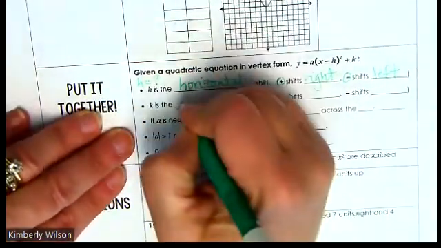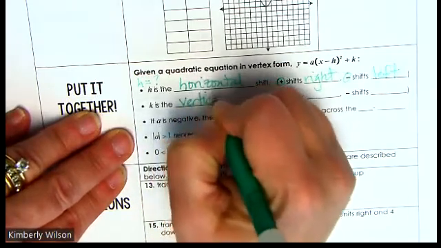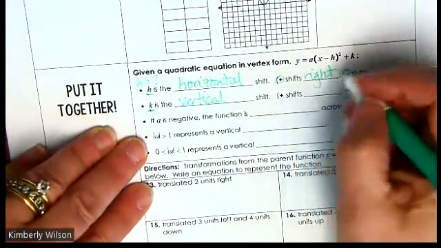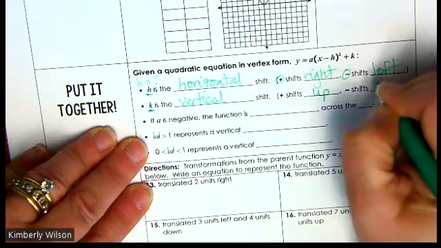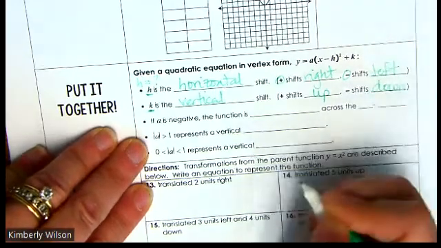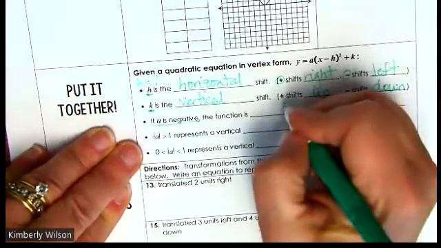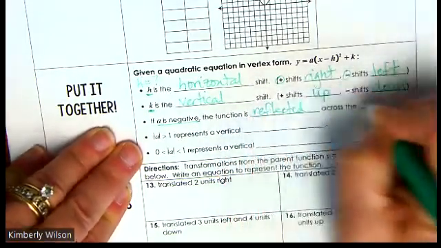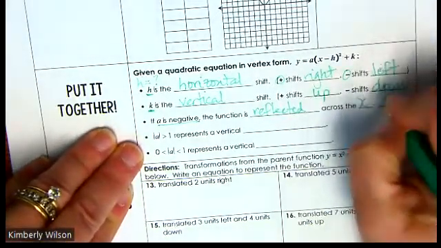The K, that is your vertical shift. So if it's positive, you go up. If it's negative, you go down. Now, if A is negative, the function is reflected across the x-axis.